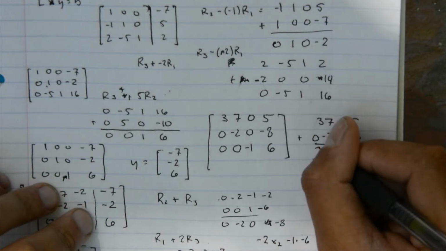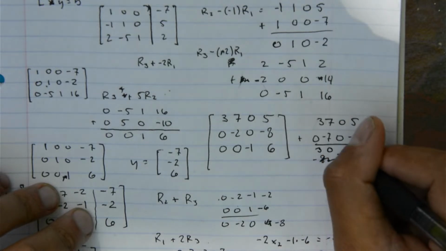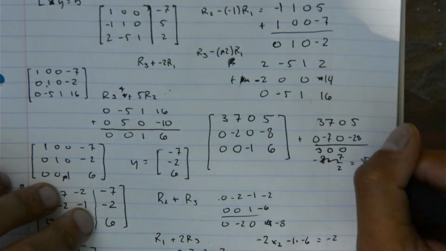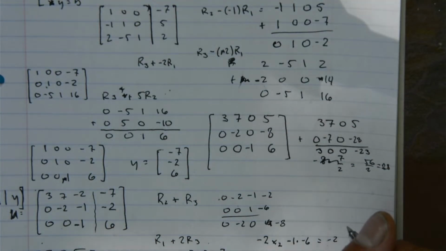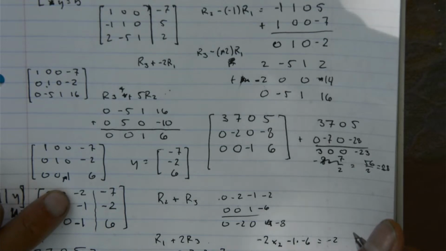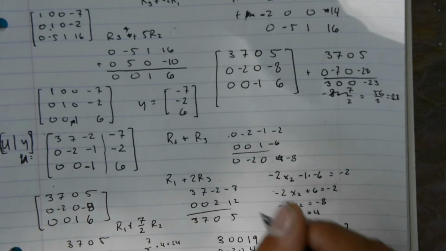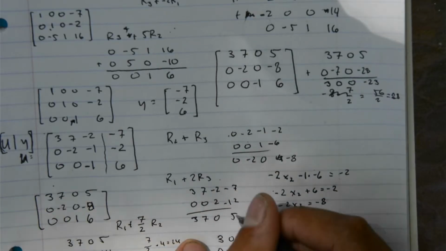So then we're going to get 3, 0, 0, minus 23. That doesn't sound right. Oh, you know why? Oh, yeah, because down here, this needs to be minus 12.